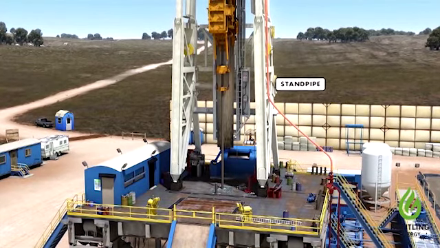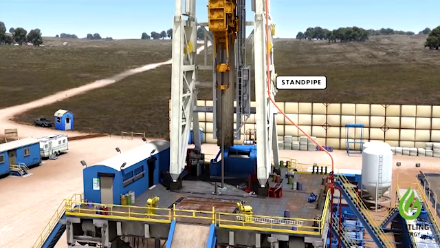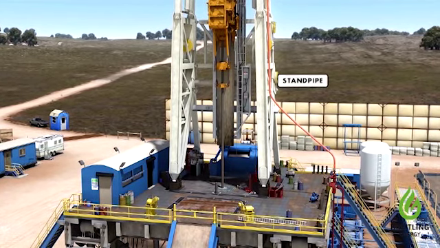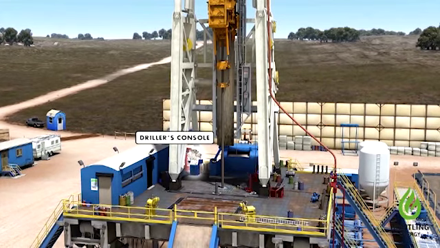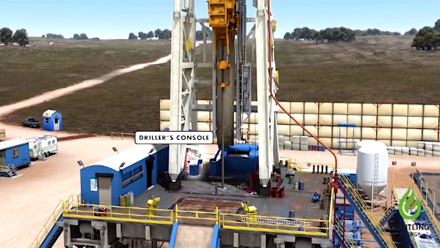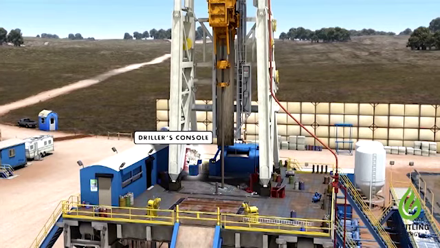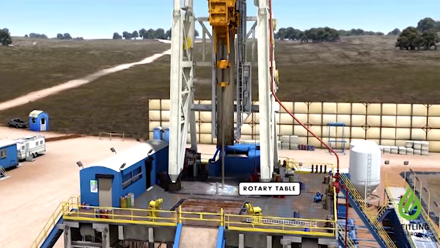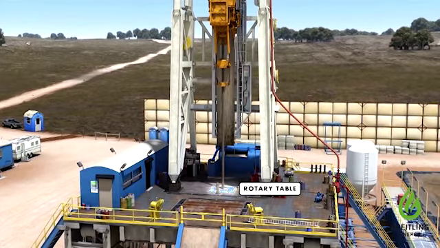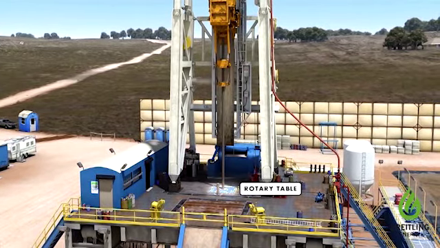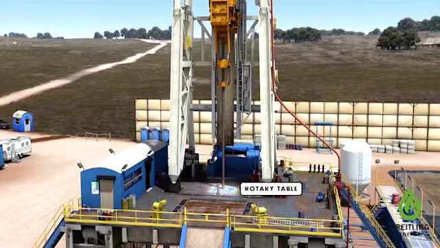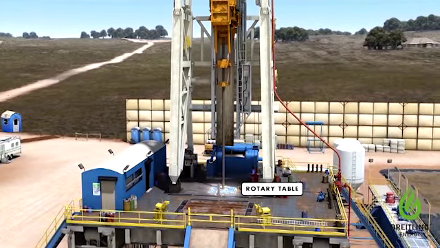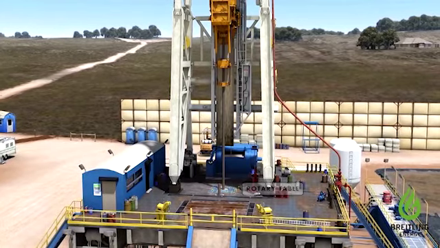Stand pipe, a seamless vertical steel pipe attached to one leg of the mast which carries drilling mud up to the rotary hose and swivel. Driller's console, a control panel on the drilling floor used to monitor drilling operations such as weight, speed, pressure, and torque. Rotary table, a motorized circular platform in the floor of the rig which rotates the Kelly bushing and the Kelly when the top drive is not in use. Turning the Kelly turns all the pipe, therefore drilling the hole.